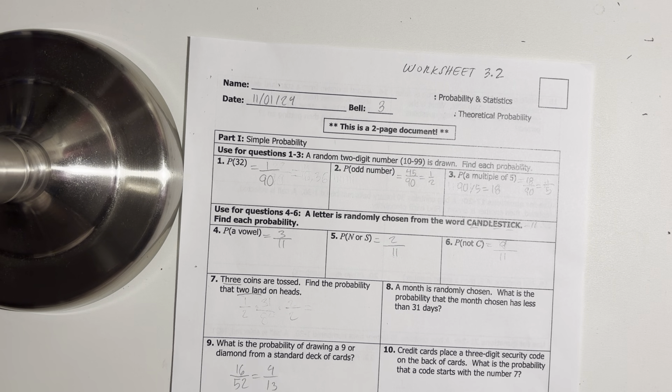And then for number 2, we are looking for the probability that an odd number comes out. And so we would have to figure out how many odd numbers there are between 10 and 99. And you could basically do that by dividing 90 by 2, since there's always even and then odd numbers. So then it would be 45 over 90, which equals 1/2.